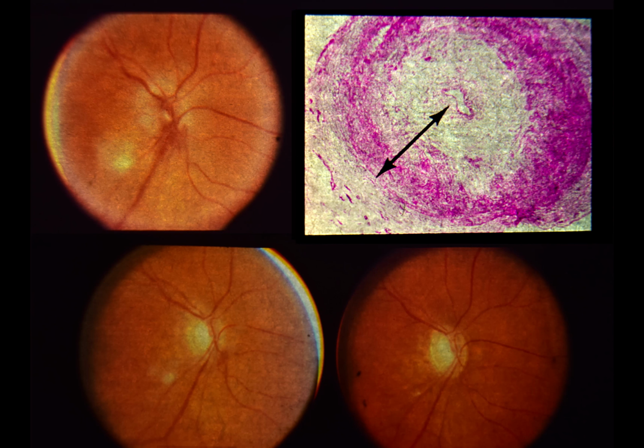In addition to anterior ischemic optic neuropathy, giant cell arteritis may also cause central retinal artery occlusion, retinal hemorrhages and cotton wool spots, ocular motor abnormalities, and cortical blindness.